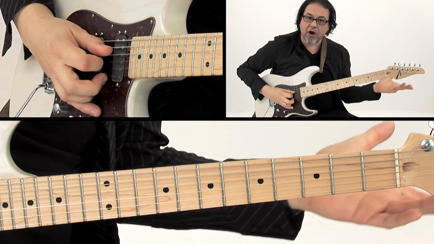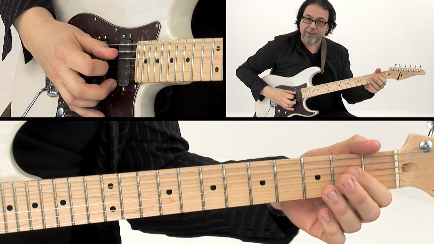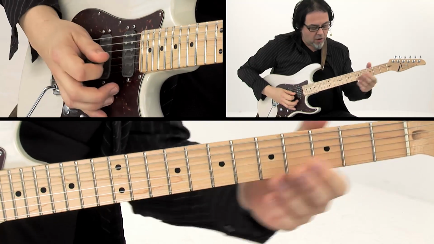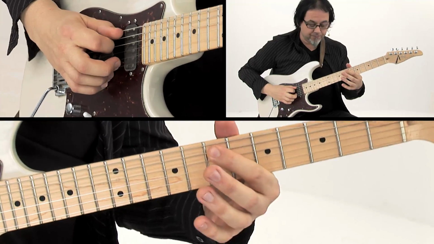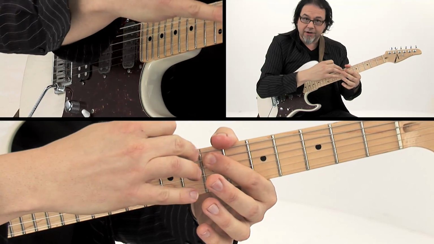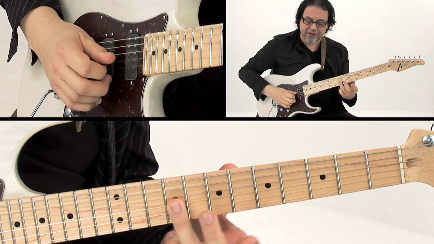On the D string, we have open D. The 1st fret would be D sharp. The next note would be E. So there's our E. On the G string, I'm going to see the octave of my A string. There's an E, go over 2 frets and up 2 strings. There's another E on the G string.